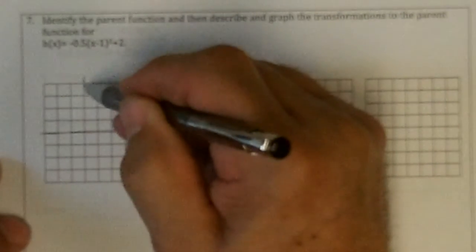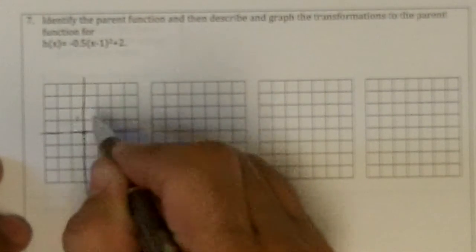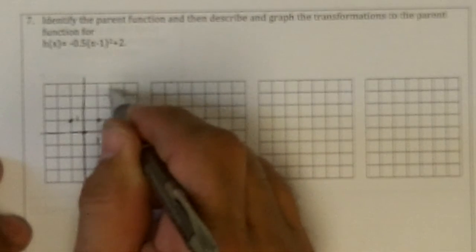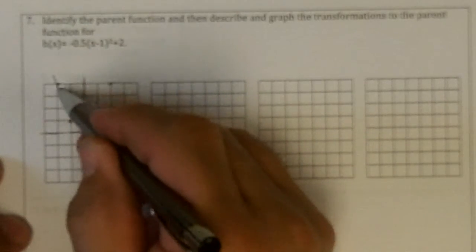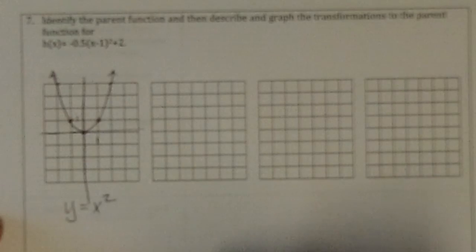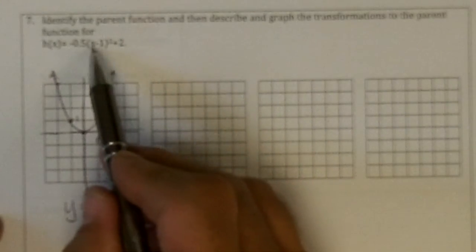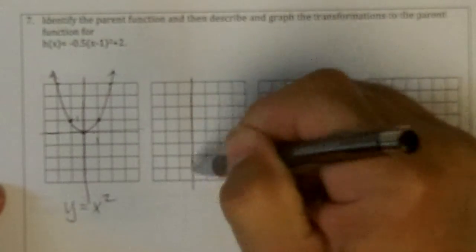Page 3. So we have x squared as our parent function. So 0, 0, 1, 1, negative 1, 1, 2, 4, and negative 2, 4. And then I'll start with the inside stuff. That minus 1 moves it plus 1.